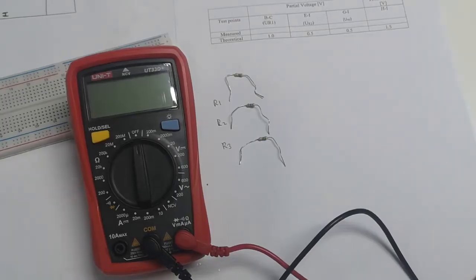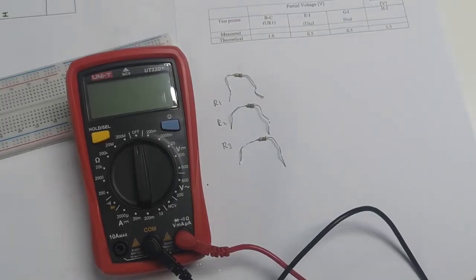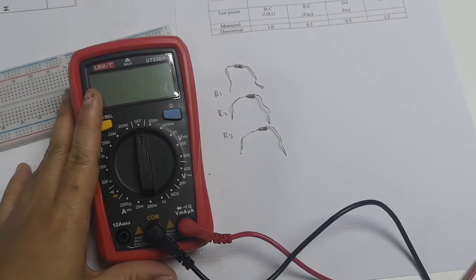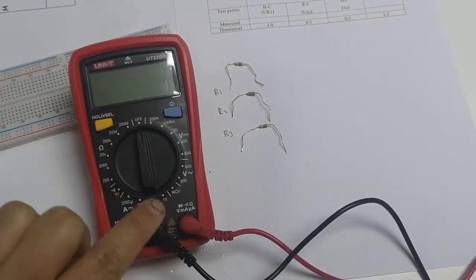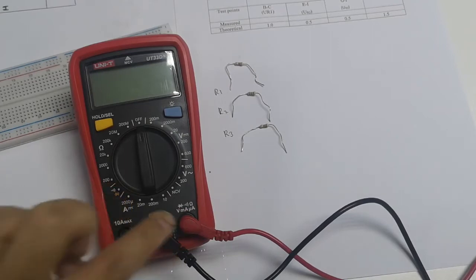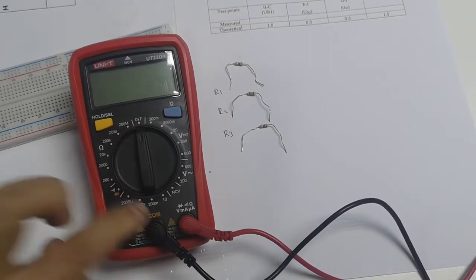Right, so good morning or evening everyone. Before we start our experiment, first of all, it's important to check the actual resistance of our 1k ohm resistors. To do that, we have our multimeter here. First of all, make sure that your multimeter terminal is connected properly, which is the red one is the positive one, and the black one is the negative one.